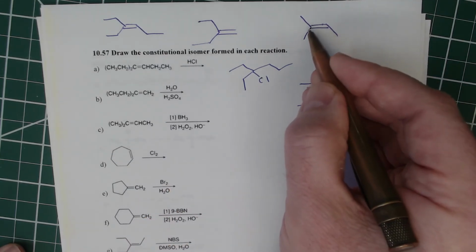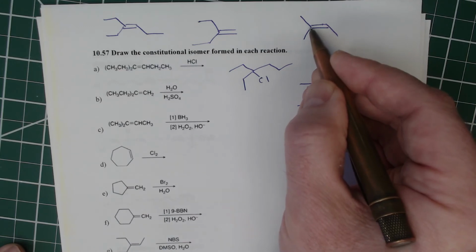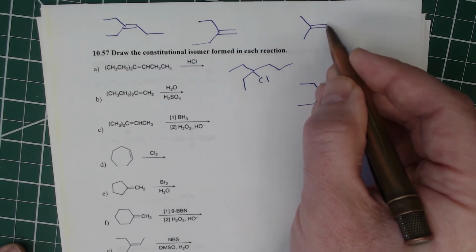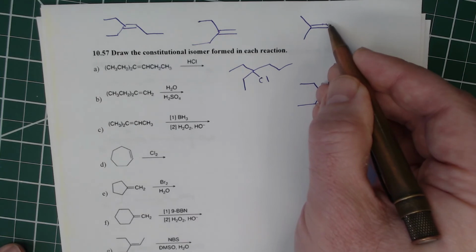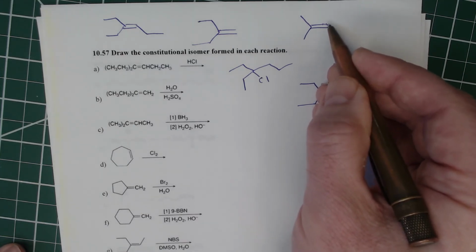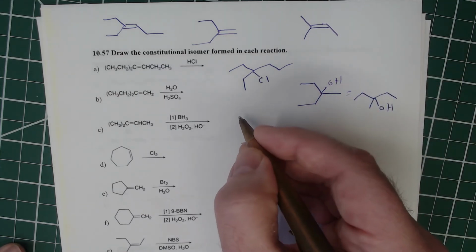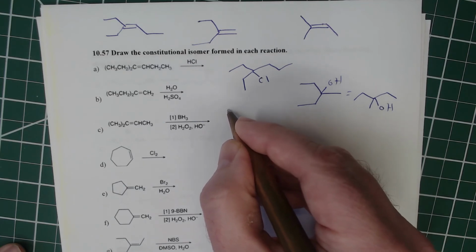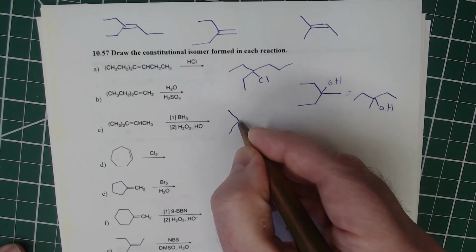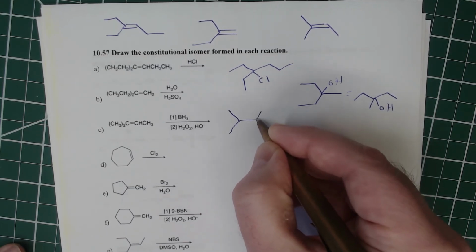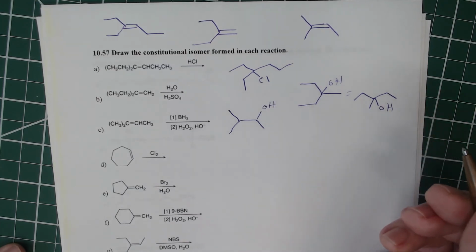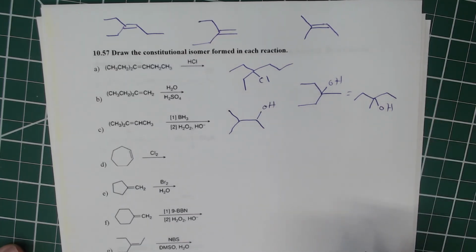So the hydrogen is going to go to the carbon with fewer hydrogens, and the BH2, which will end up getting converted into OH, will go to the less substituted carbon. So in this particular compound, we would get that. And that would be a good way to draw that structure.